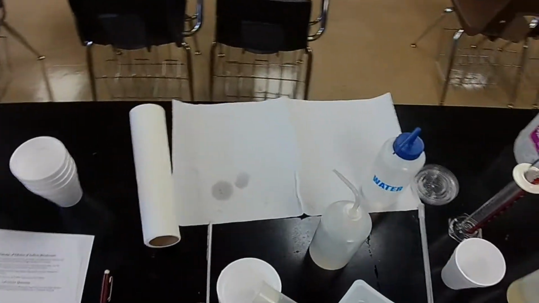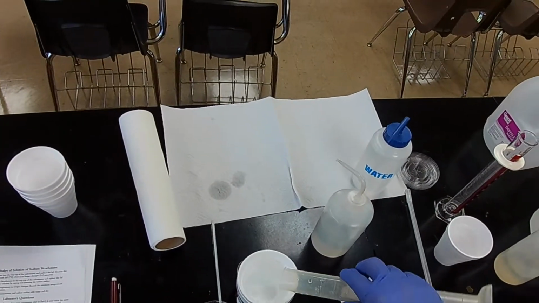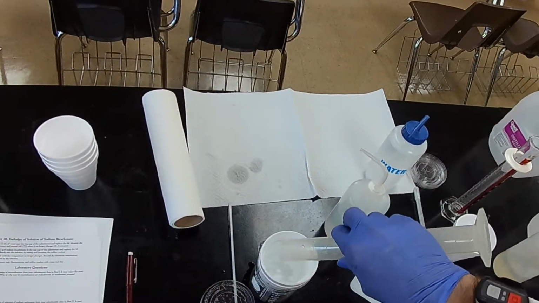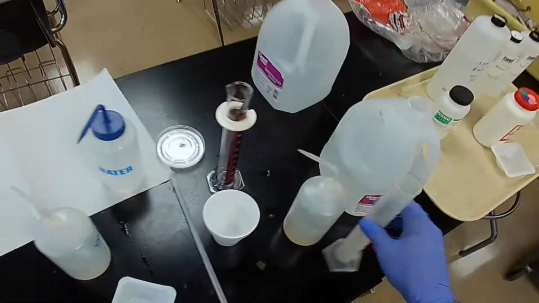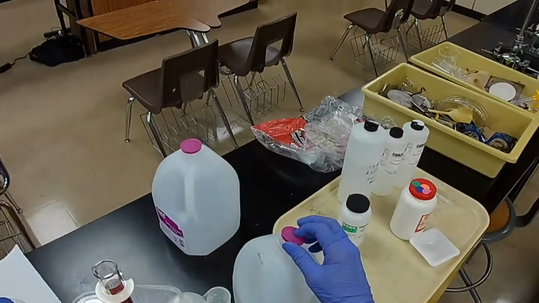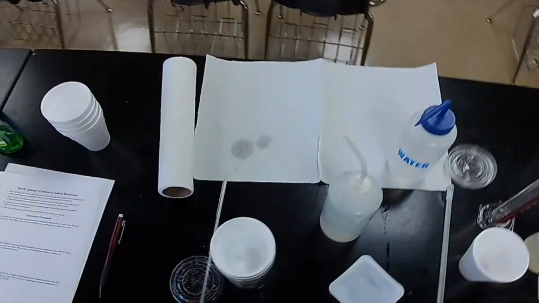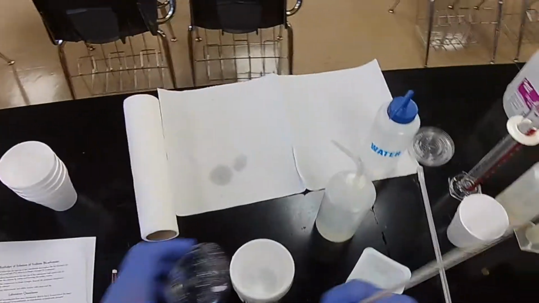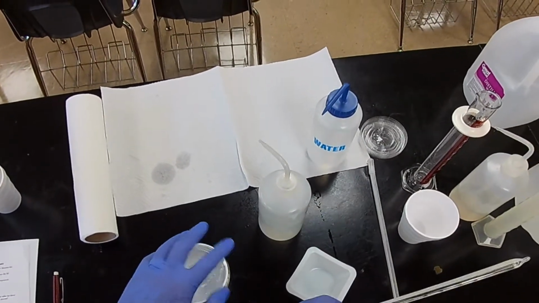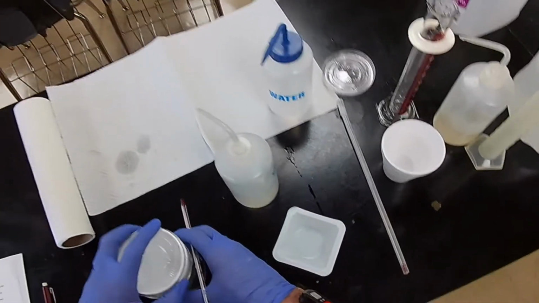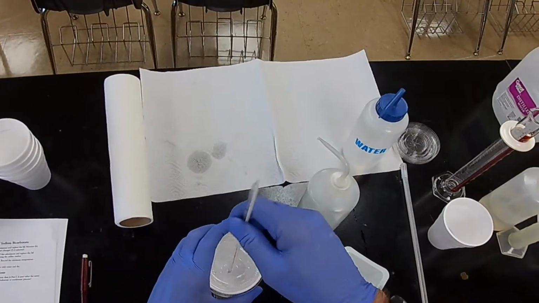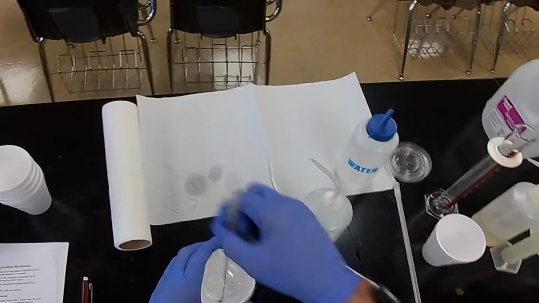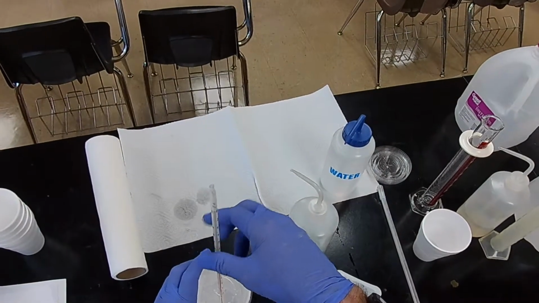There we go. 75 milliliters of water. And we'll rebuild our calorimeter.